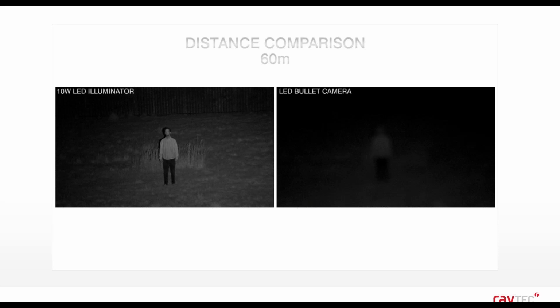you're able to increase the performance of your cameras dramatically, and that's really the main point that we're trying to make here. With only a marginal increase in cost and a marginal increase in power requirement, the performance increase is quite dramatic.